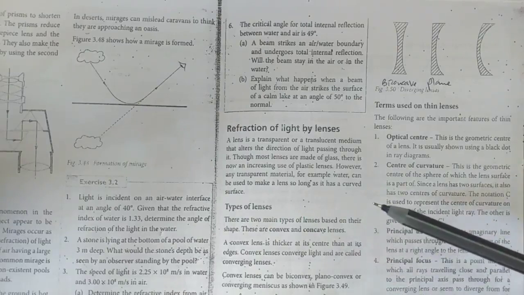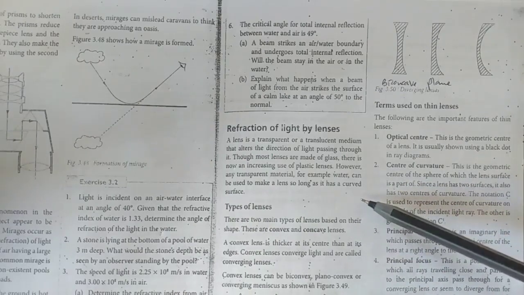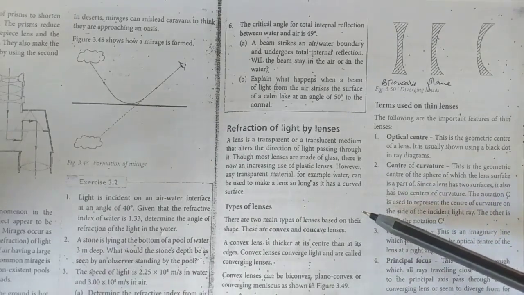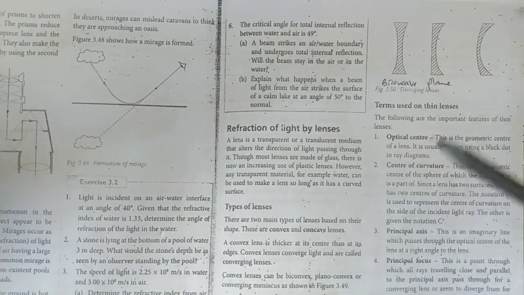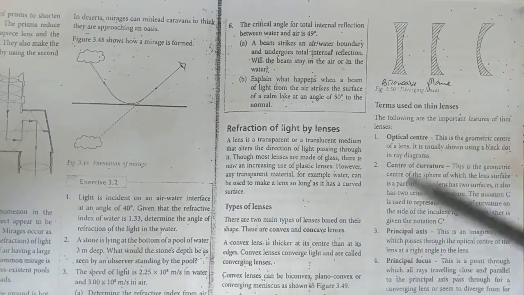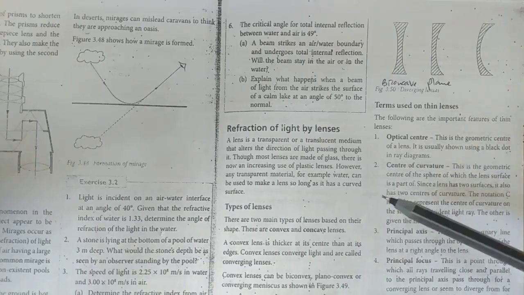Though most lenses are made of glass, there is now an increasing use of plastic lenses. Why? Kwa sababu for example in the laboratory ukiwa una plastic lens hata ikianguka chini haipasuki. Lakini ukiwa na glass lens ikianguka chini inapasuka. So plastic lens ni nzuri kwa sababu ina conserve mambo, inafanya mambo yaende kwa urahisi.